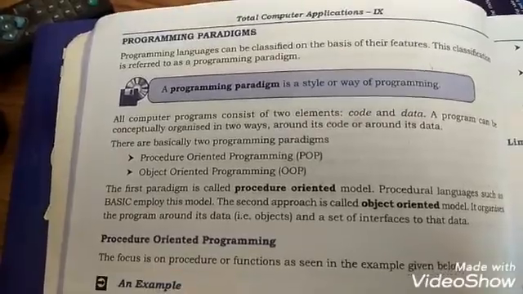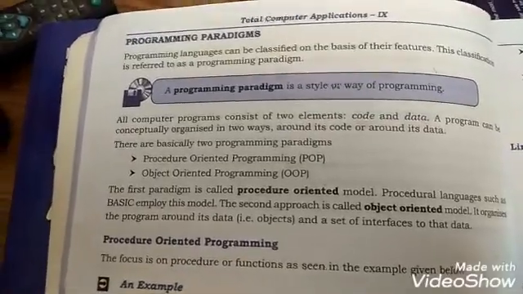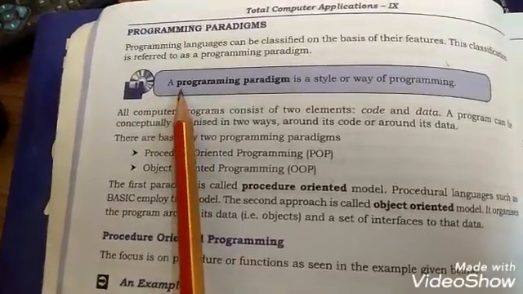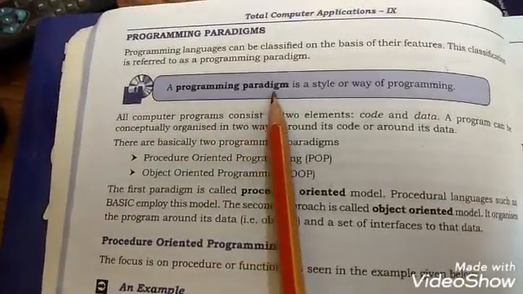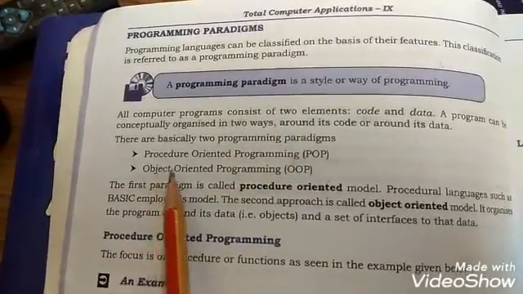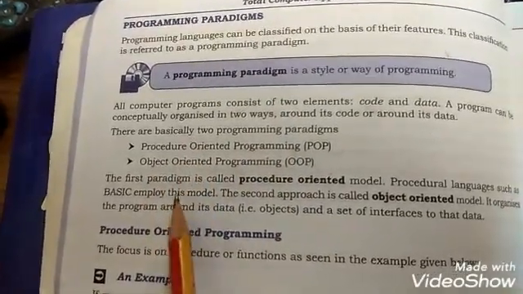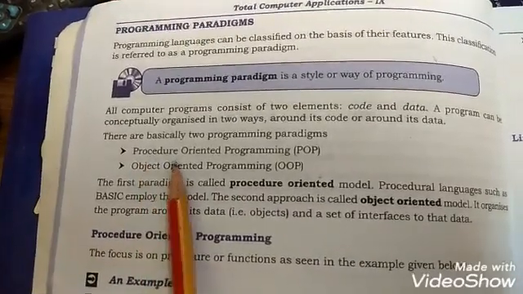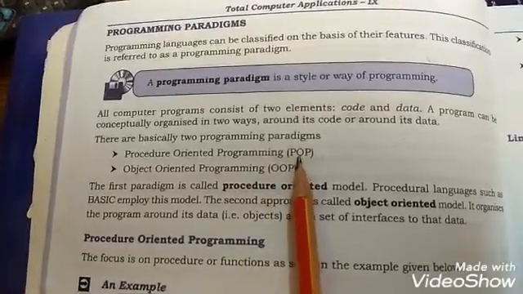For the last couple of days, we have been learning, especially regarding the programming paradigms. We discussed there are two paradigms or two ways of writing programs. First one is the procedure oriented programming, POP.